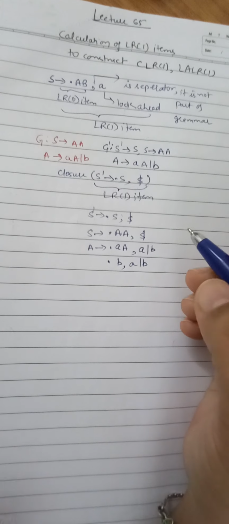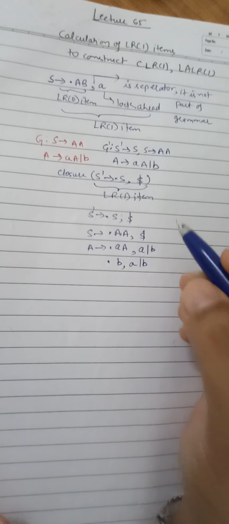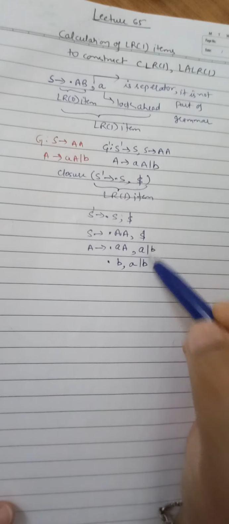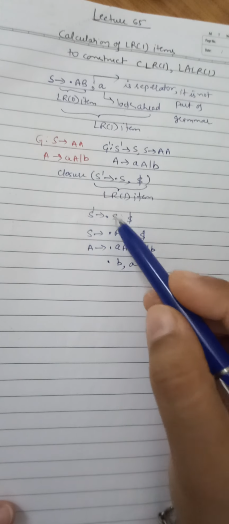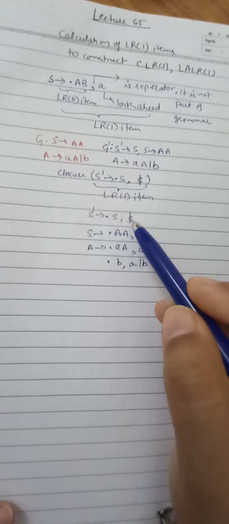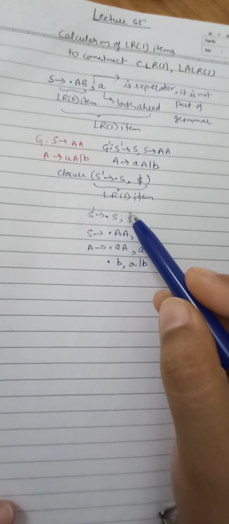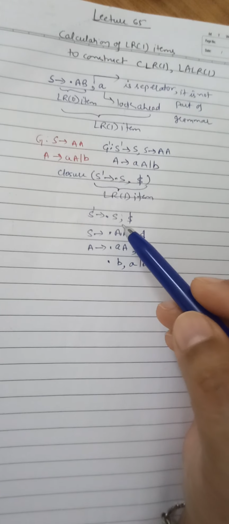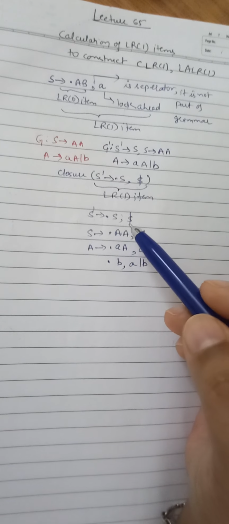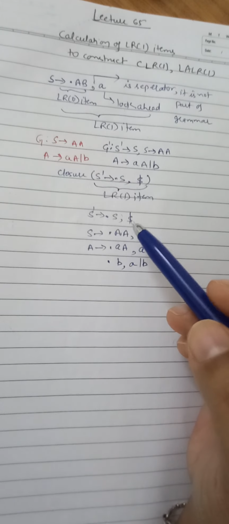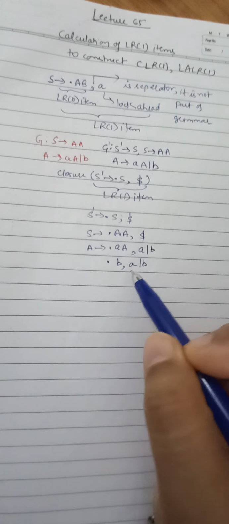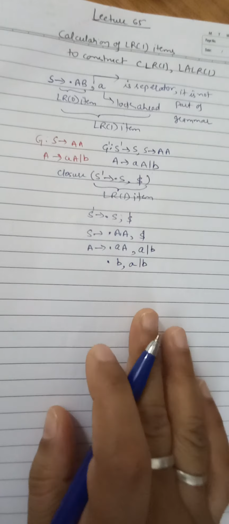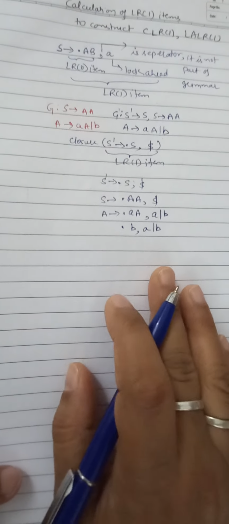So how do we calculate first? We all know. We need to add the first at the end after the comma in the LR1 item. S' → .S as the LR0 item, and after the comma, what is the first? Because this is the start symbol, it will be dollar, and first of A, from here it is clear, is a|b. So we write a|b. This is the way of calculating the LR1 item.